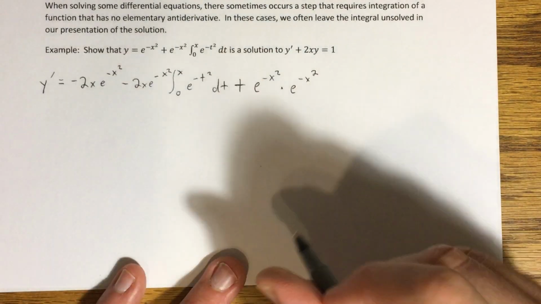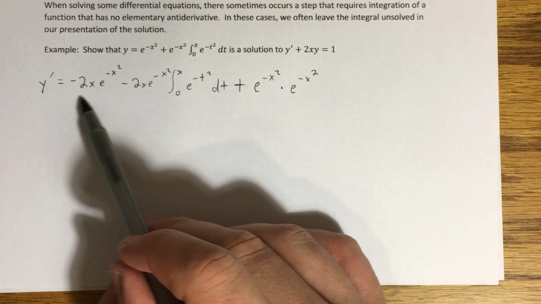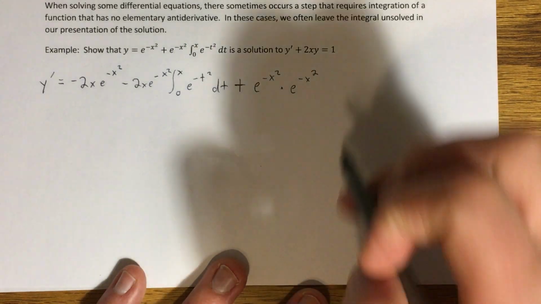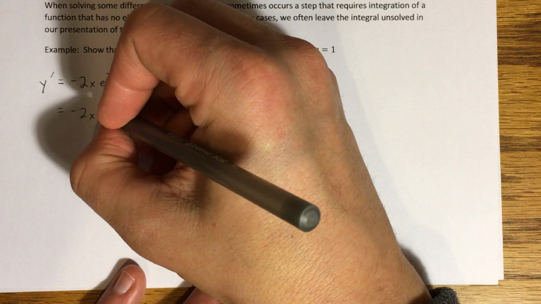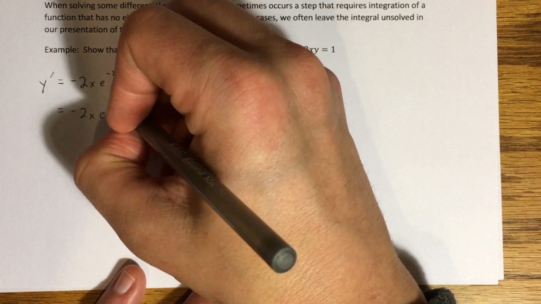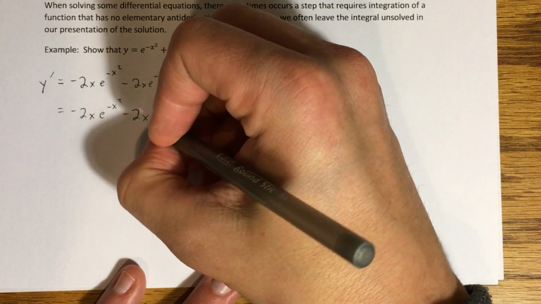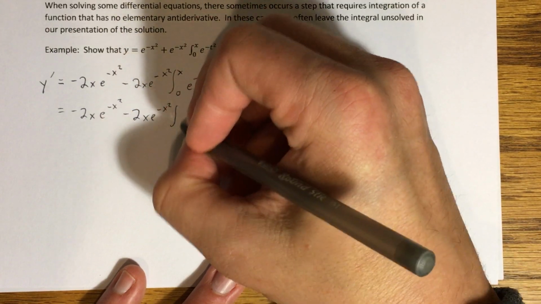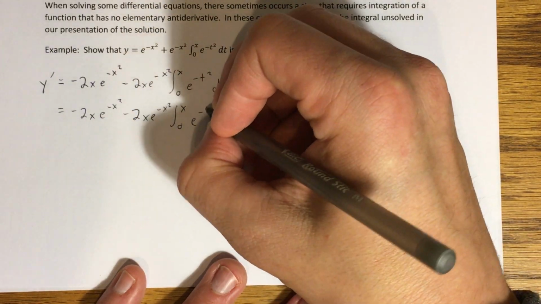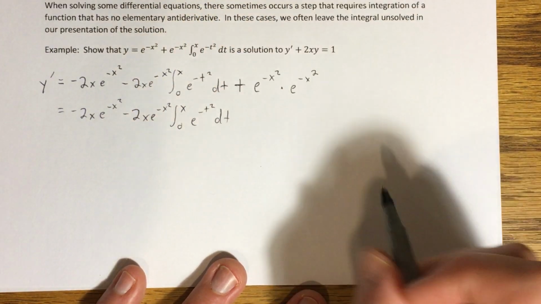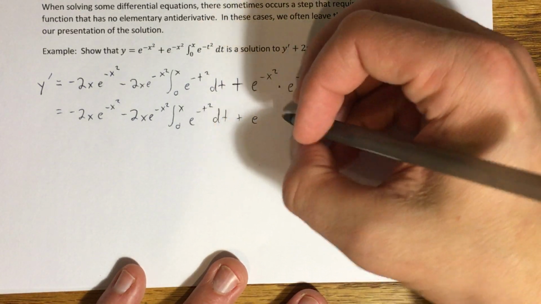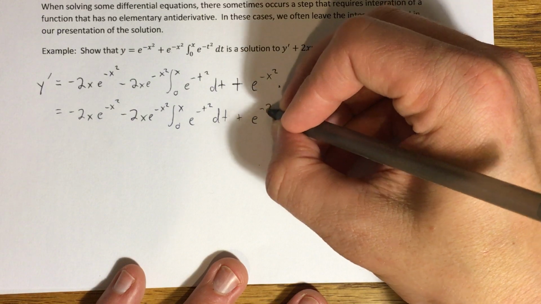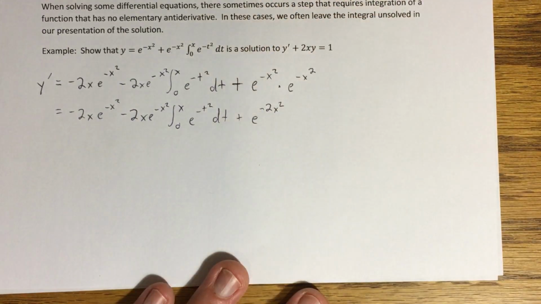Okay? Now, I need to plug this thing in. In fact, let me simplify that a little bit. I can write that as negative 2x e to the negative x squared minus 2x e to the negative x squared times that integral, 0 to x, e to the negative t squared dt. I can multiply these two by adding those. This becomes plus e to the negative 2x squared right there.